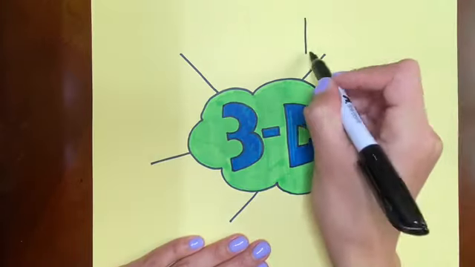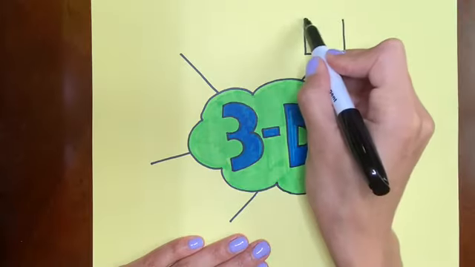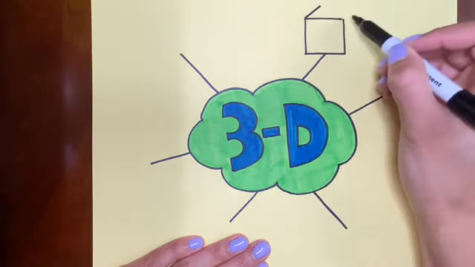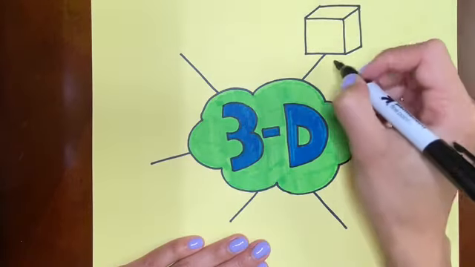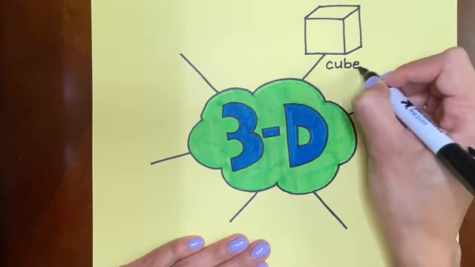Here's my 3D poster. Remember, 3D shapes are solid. They are not flat. So I'm going to go ahead and draw them all, and I'd like you to try to guess as I draw them.